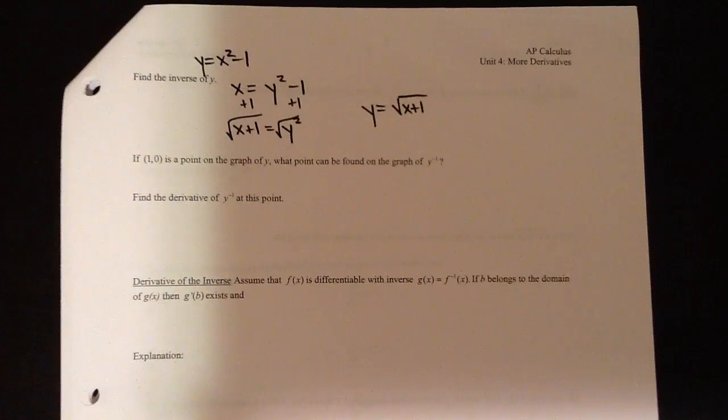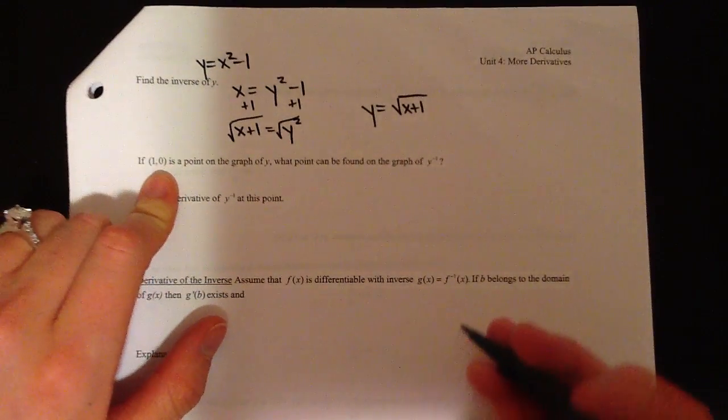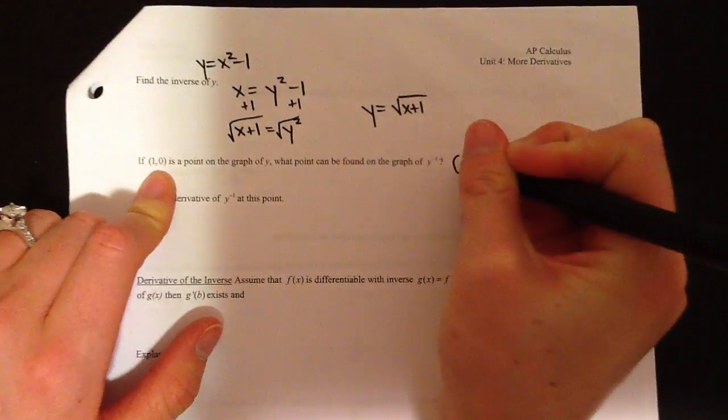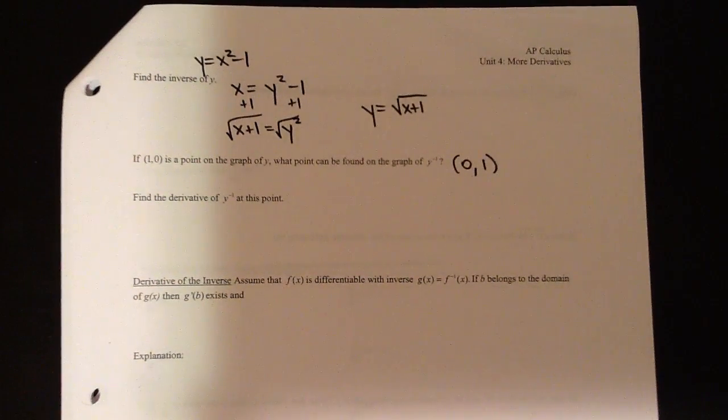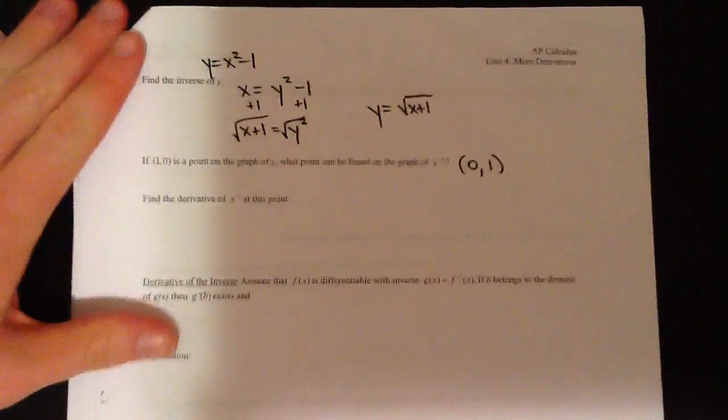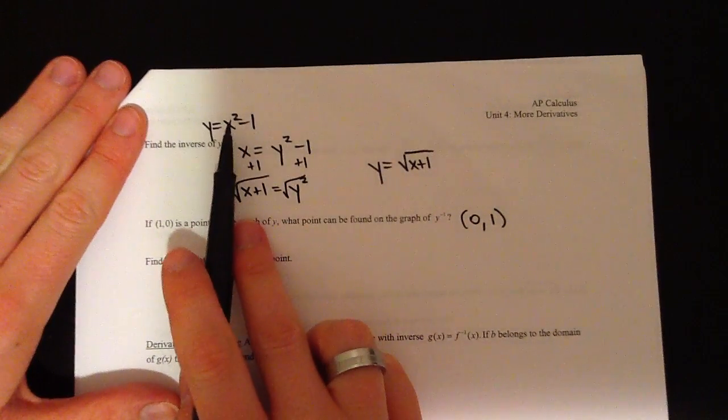So if (1, 0) is a point on the graph of y, what point can be found on the graph of y inverse? So we should know this. The x and y points all just swap. So if (1, 0) is a point on y, what can be found on y inverse? Well, (0, 1). Just swap the x with the y and we get a new point, which is true. (1, 0) is definitely a point on this graph.